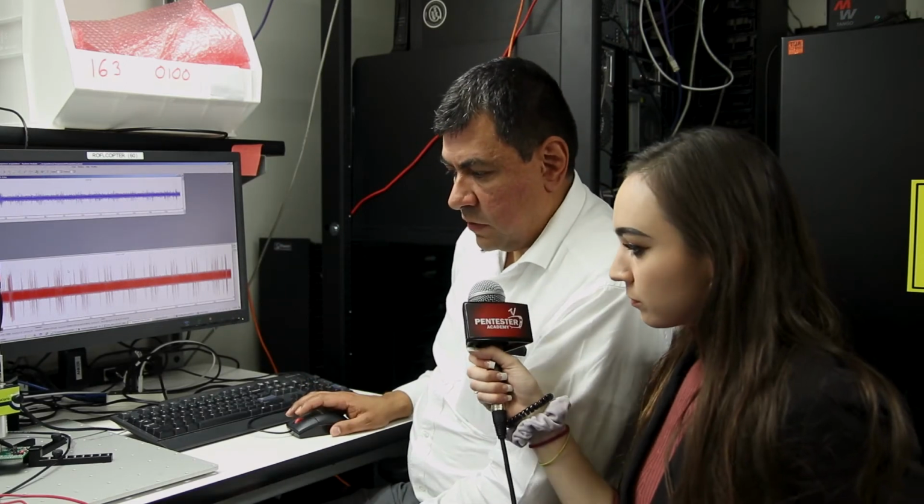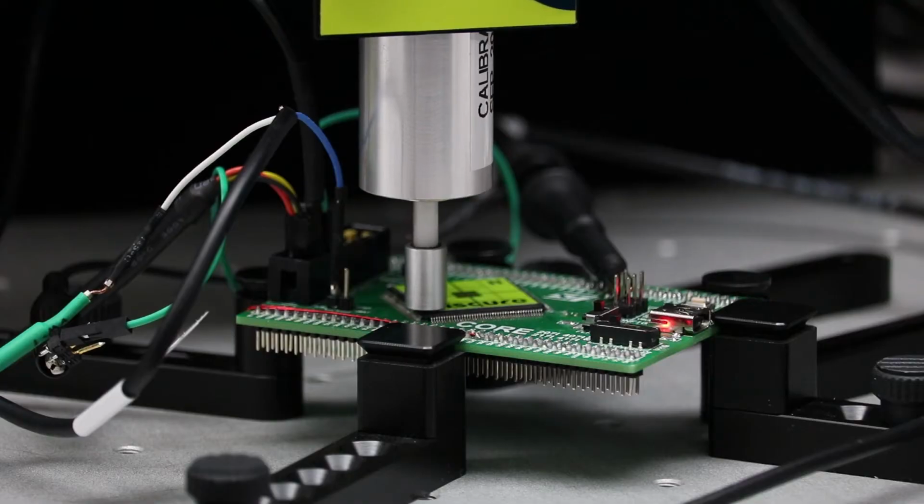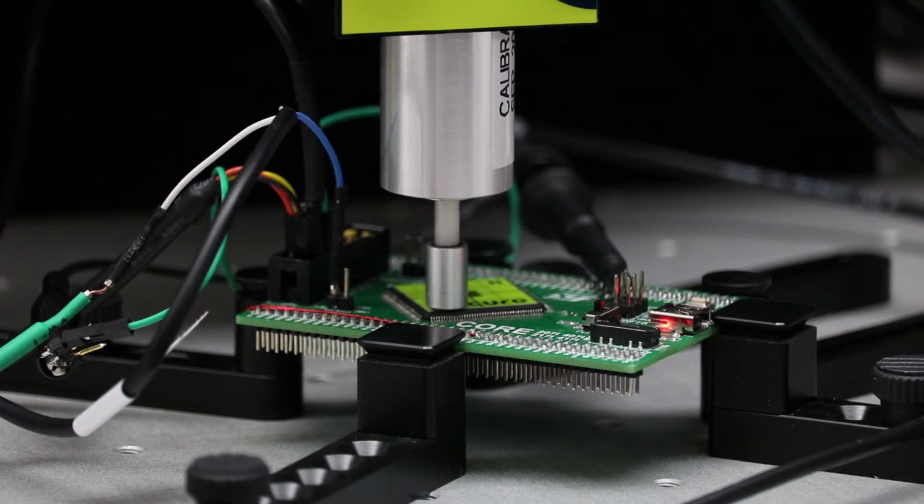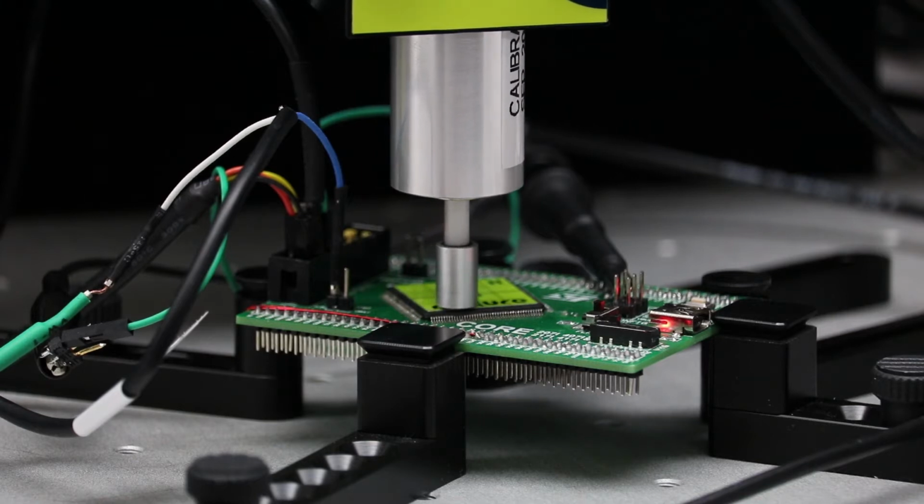Well, we're going to have a demo on side channel analysis. This is a board that we call Piñata. It's a board that we use for analyzing some techniques and studying some of the tools that we are developing. In this case, we have an electromagnetic probe scanning the chip.